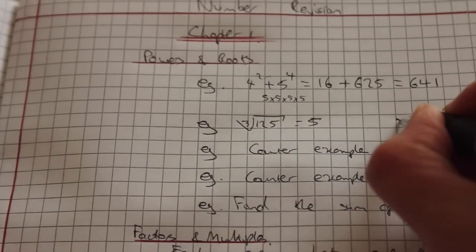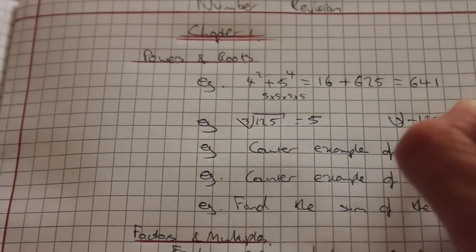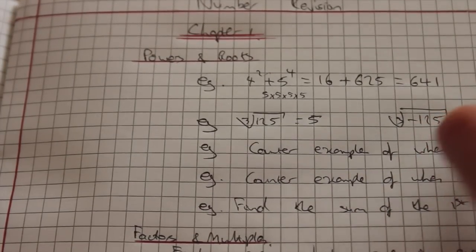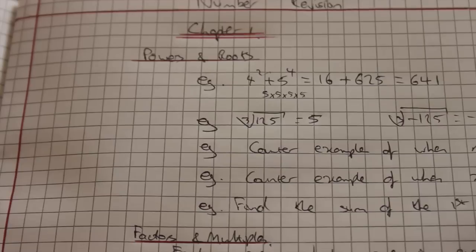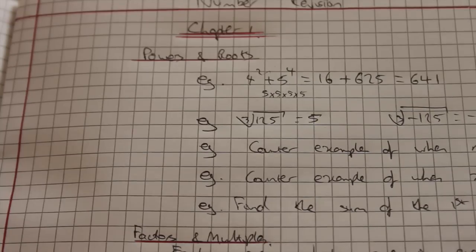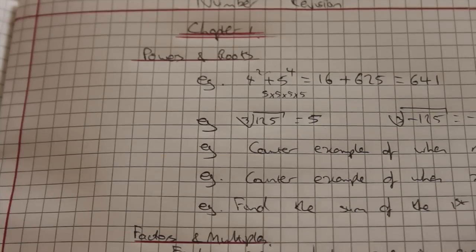Now I want to draw your attention to this one here. The cube root of minus 125 is minus 5 because minus 5 times minus 5 times minus 5, if I do this over at the side, 2 minuses give you a positive, 5 5s are 25. So that's 25 times minus 5, which gives you minus 125.